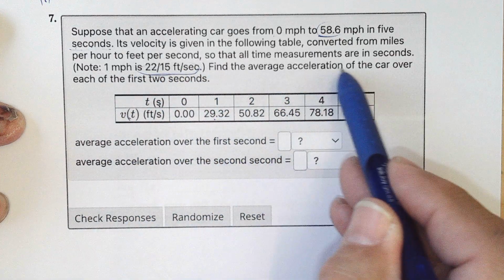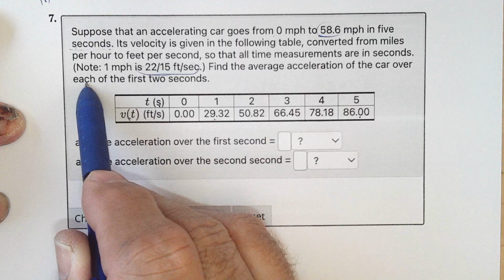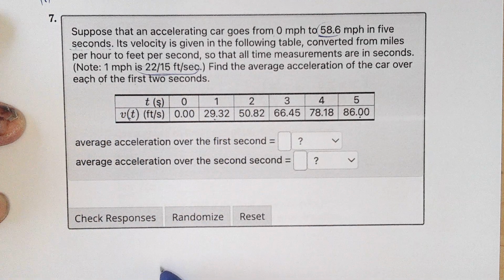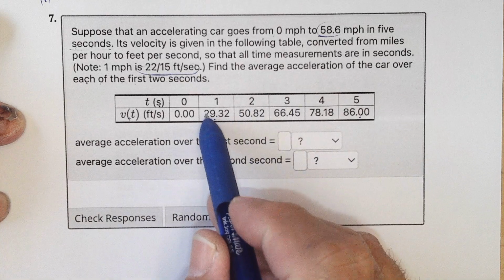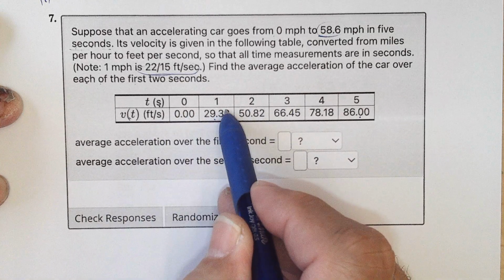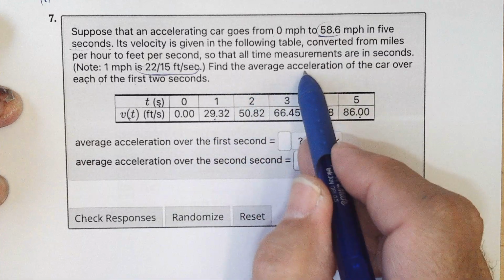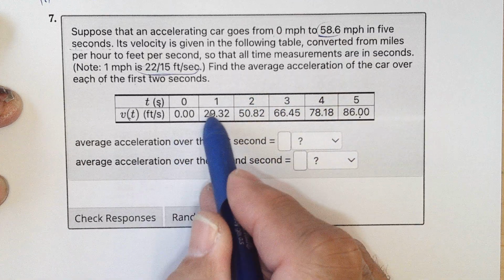Find the average acceleration of the car over each of the first 2 seconds. So over the first second, the average acceleration would be the change in the velocity.